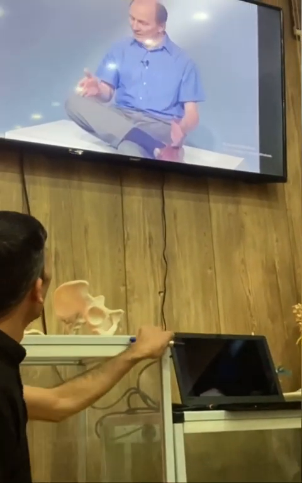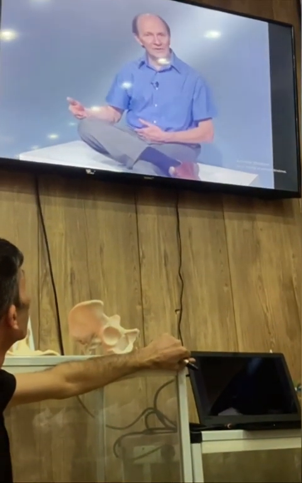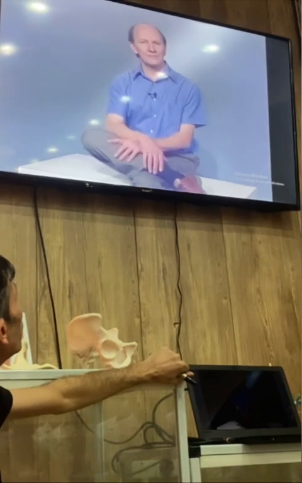In everyday speech, the leg means everything from the hip downwards. But in anatomy, only this part, from the knee to the ankle, is the leg. And this part, from the hip to the knee, is the thigh.